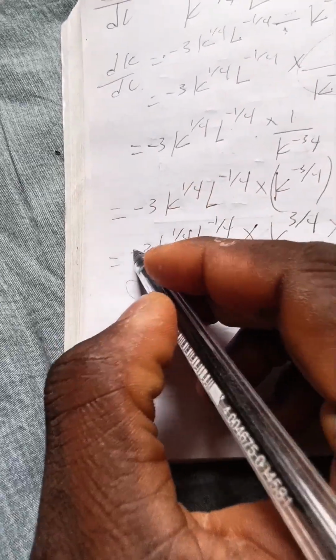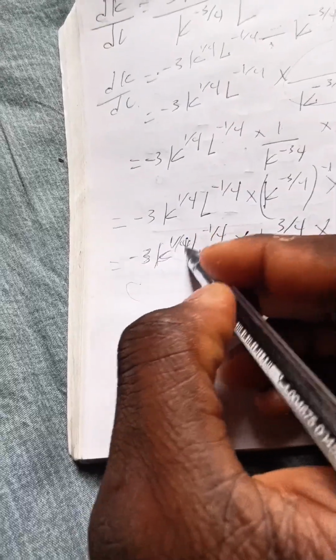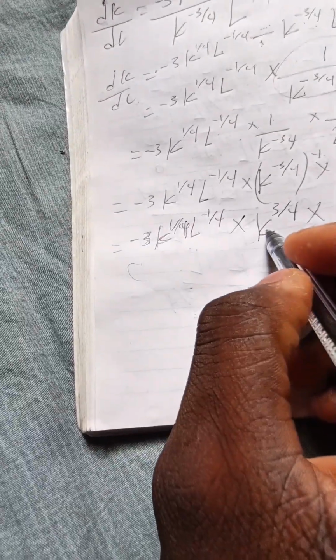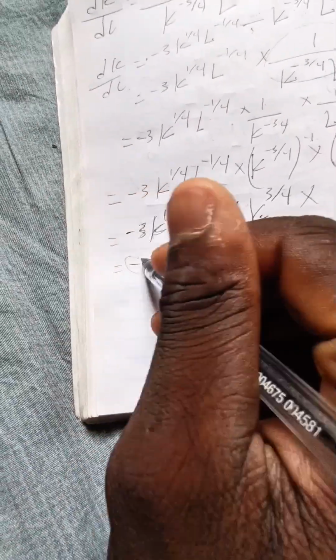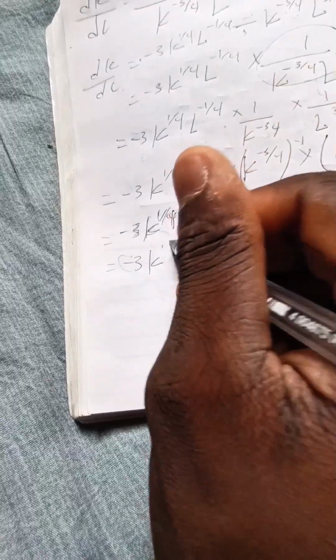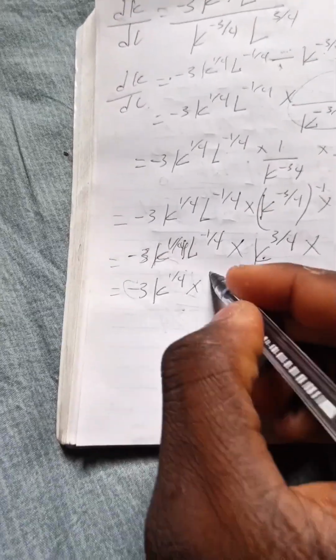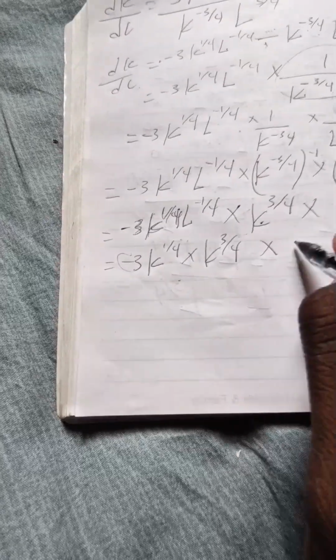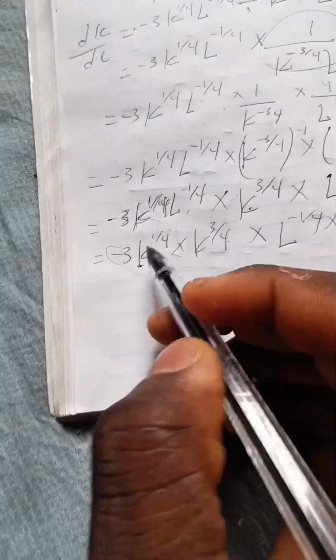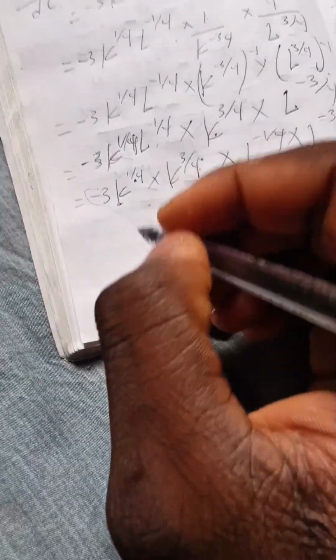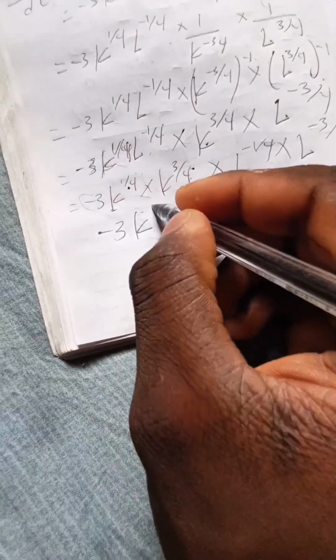So now let's simplify. We have minus 3k raised to the power 1 over 4 here, and k raised to the power 3 over 4 here. When they multiply, we have minus 3k raised to the power 1 over 4 times k raised to the power 3 over 4, then multiplied by L raised to the power minus 1 over 4, what we have here, times L raised to the power minus 3 over 4. When this simplifies, 1 over 4 plus 3 over 4 gives us 1, so we have minus 3k raised to the power 1.